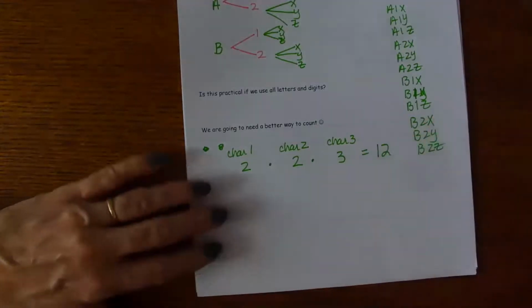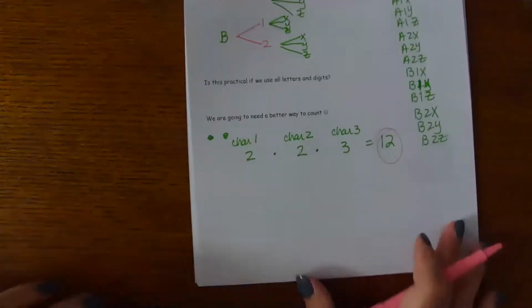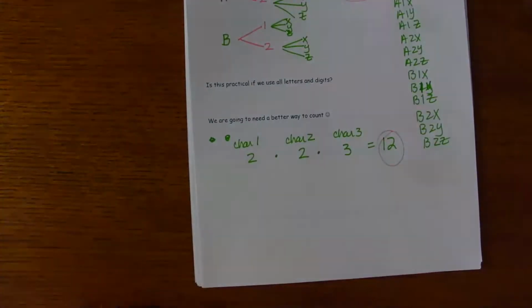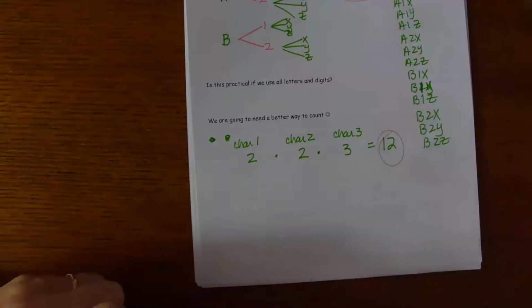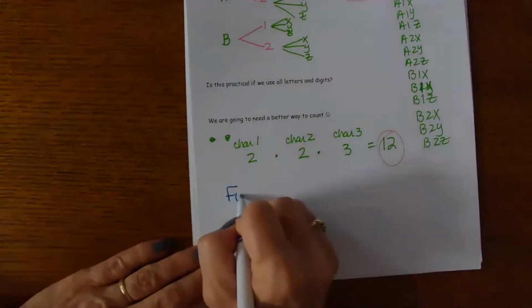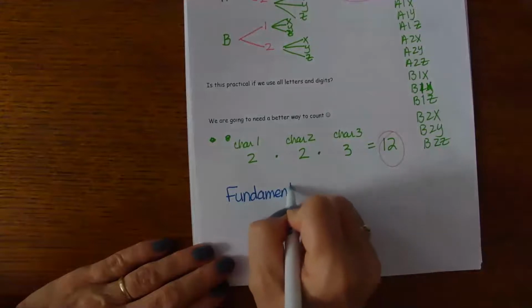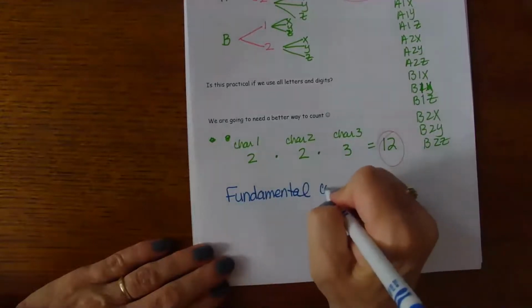12. Notice, right? This is a very special phenomenon. It's very fancy. So if someone tells you to use it, you'd be like, you just want me to multiply 3 numbers? Or 2. This is the fundamental counting principle.